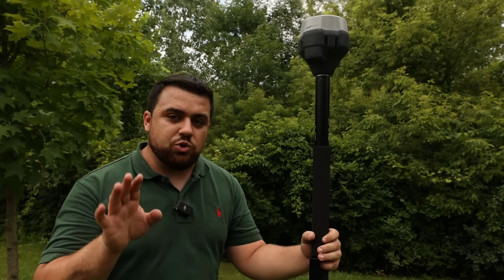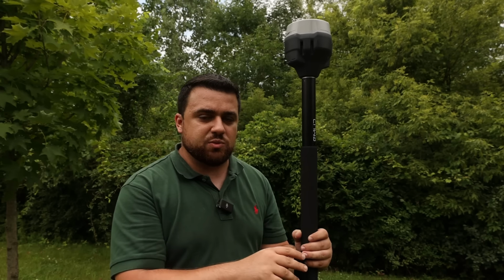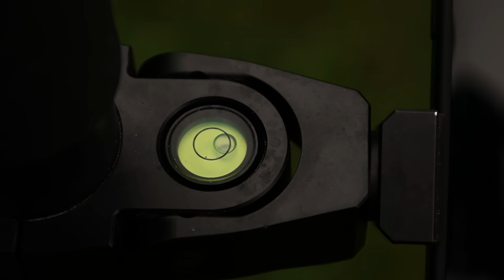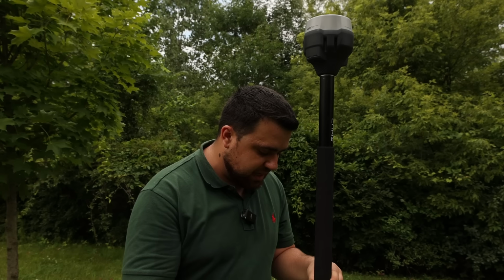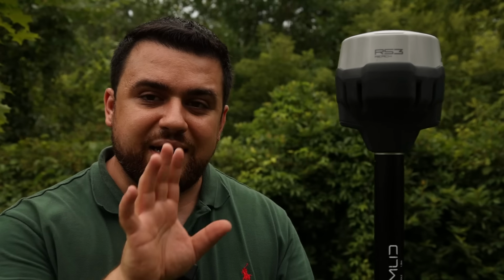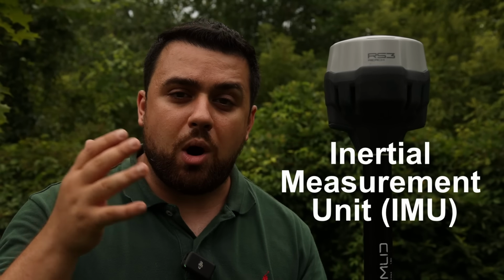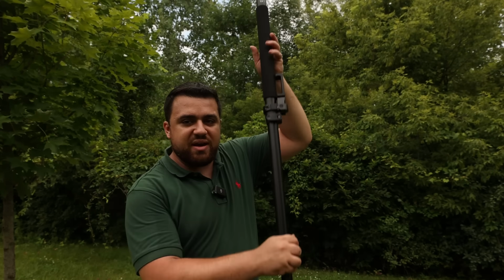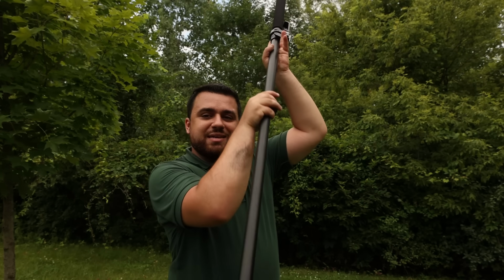Now, the way in which you collect data using a GNSS receiver requires you to hold the rod plumb so that the bubble is in the center. But the beautiful thing about the Emlid Reach RS3 is that it has a built-in inertial measurement unit, or IMU. An IMU allows you to hold the rod in any way you want, and the very tip of the rod is calculated.